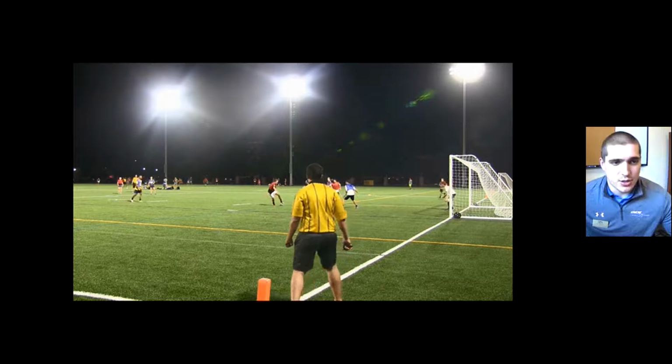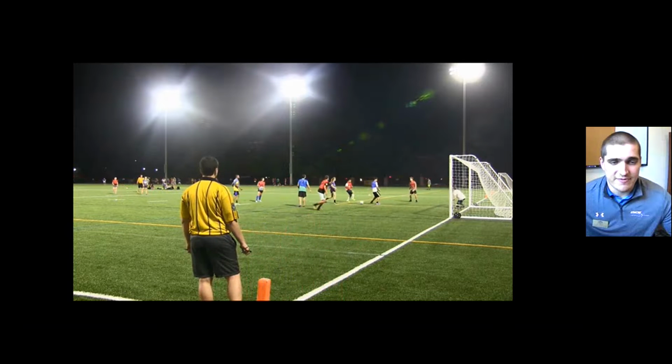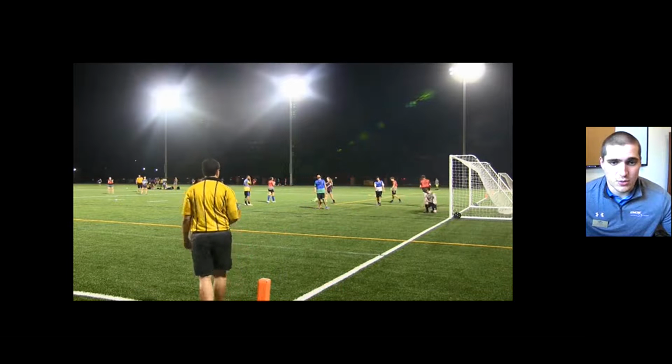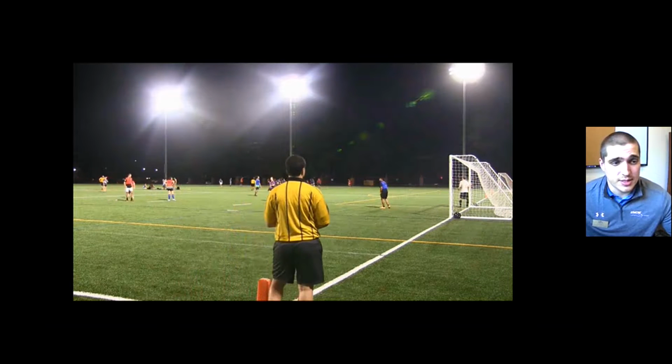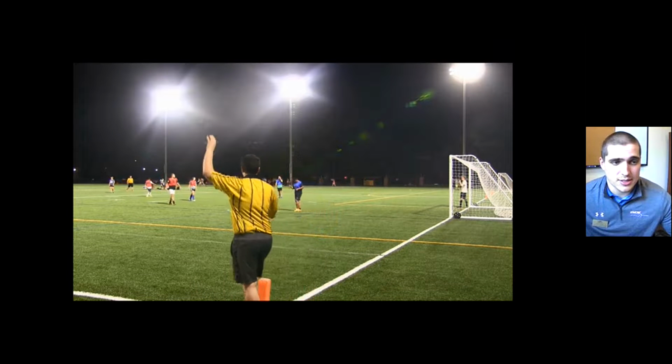Another thing that I don't really like here is that the trail official is very, very far back. It's very hard to make calls inside the box from all the way back there. When he has that responsibility, he needs to be hustling, getting all the way up there so that he can see plays in the box.